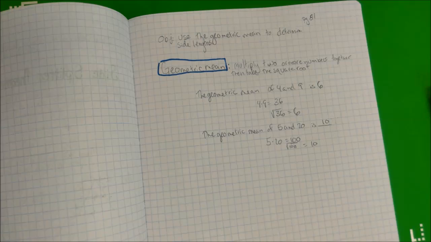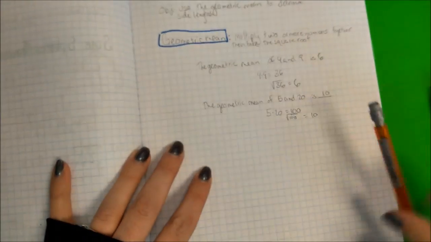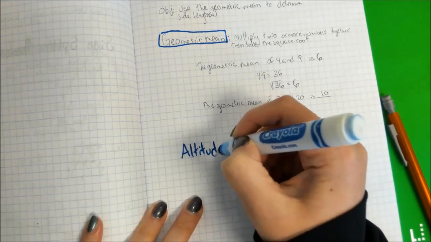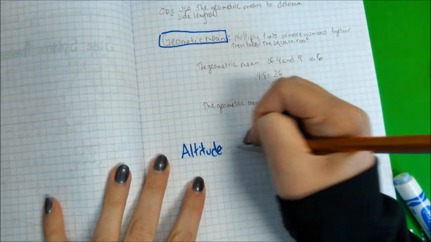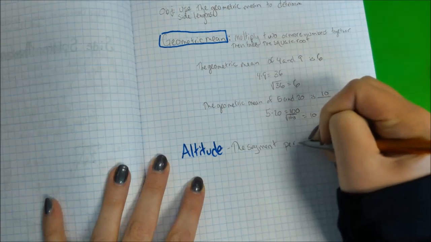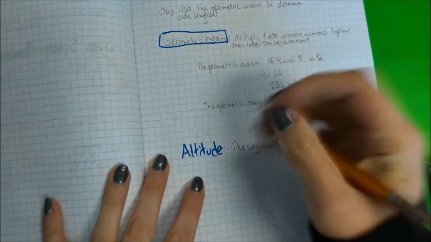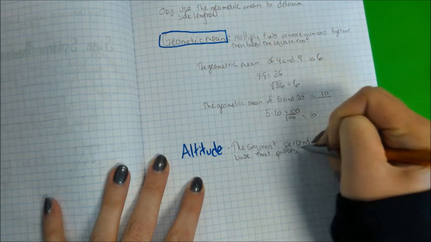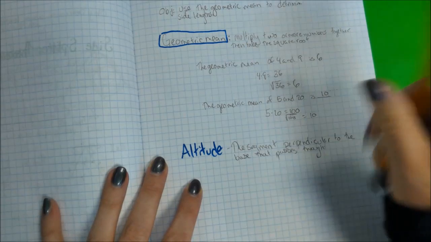Okay, and we're going to use this when we work with similar right triangles. The other thing that we need to know is the word altitude. And altitude is the segment perpendicular to the base that passes through the opposite vertex.